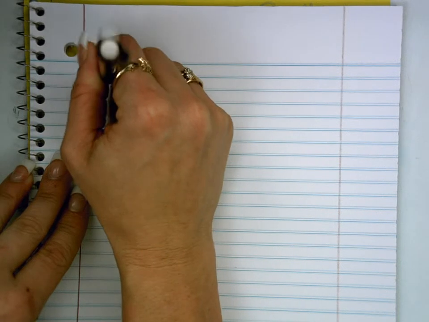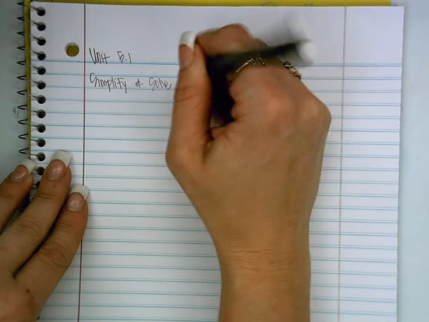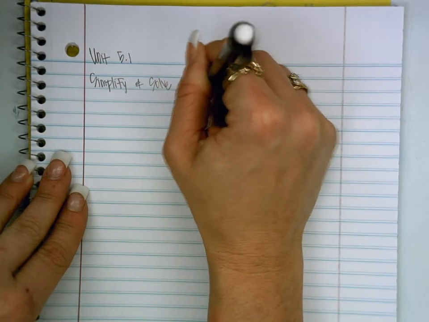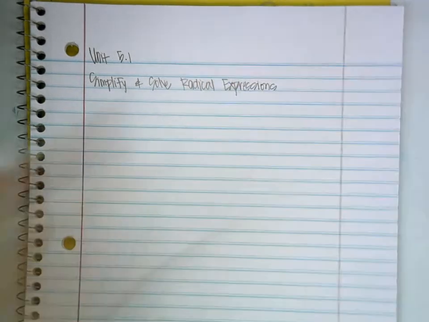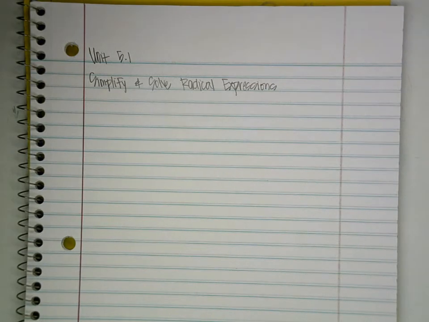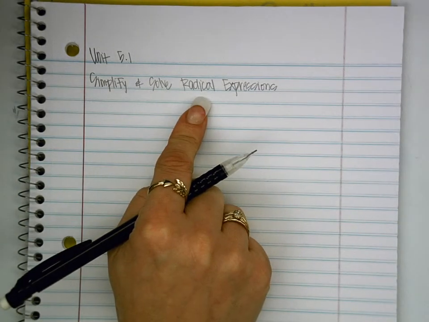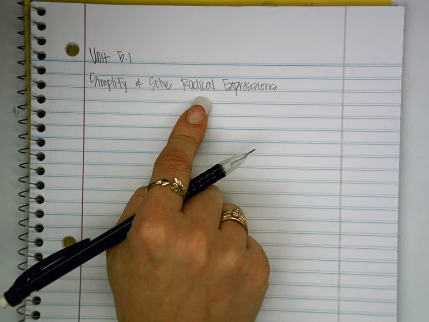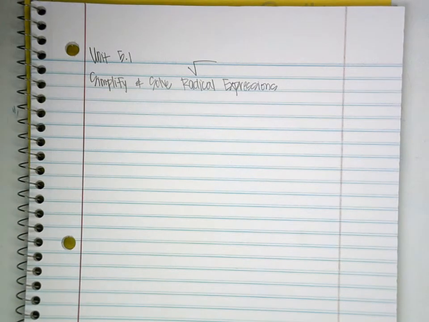So we are going to simplify and solve radical expressions. Does anyone remember what a radical expression is? Rational means fractions. Radical means the radical symbol, usually we call it a square root.